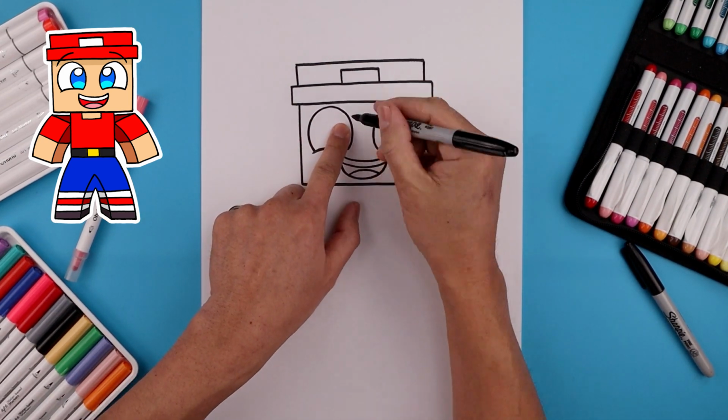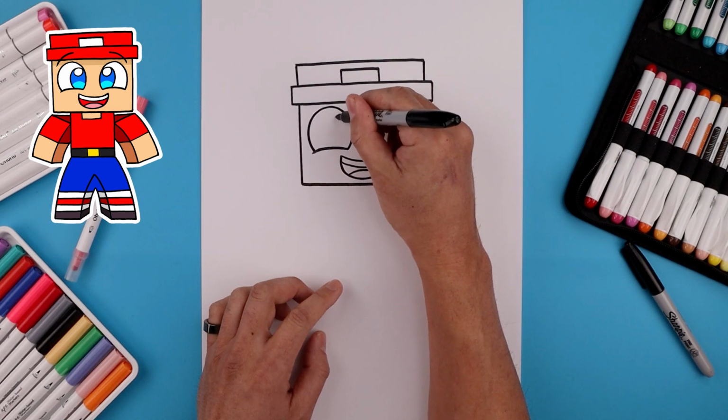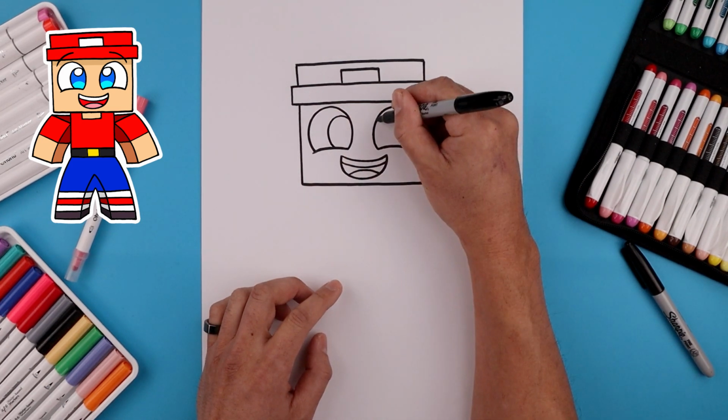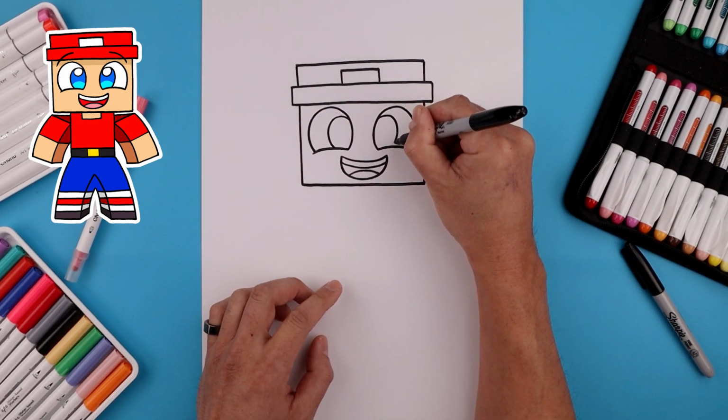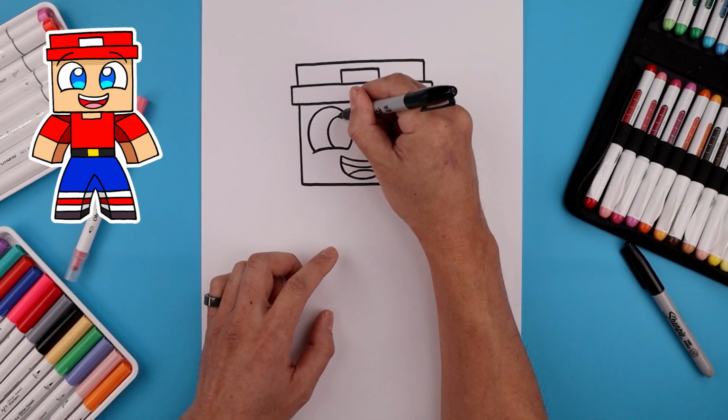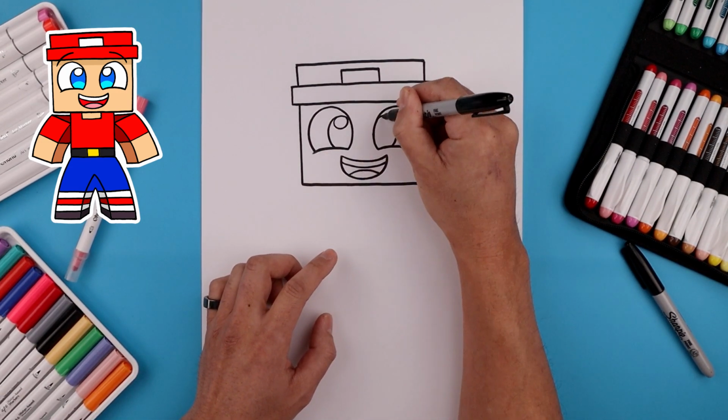Let's pull the pupils towards the inside. On the left, we're going to draw an oval. Going around, just tuck that in towards the bottom. Do the same thing on the right. And then along the top, let's add a small circle for highlight.